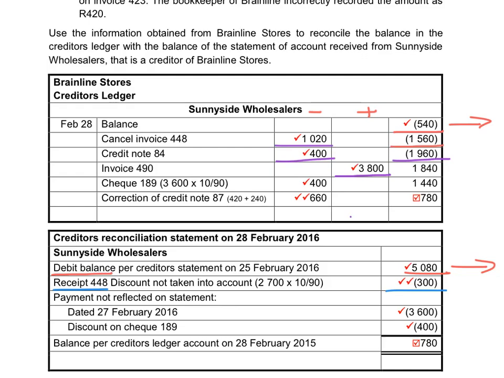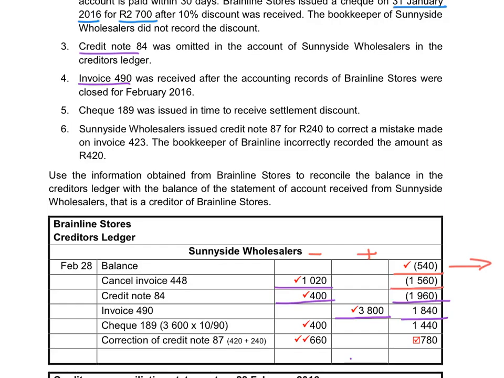And now we've got a credit amount of 3,800 minus the 1,960 debit balance that we've got. So we actually owe the creditor 1,840 Rand. Check number 189 was issued in time to receive settlement discount.